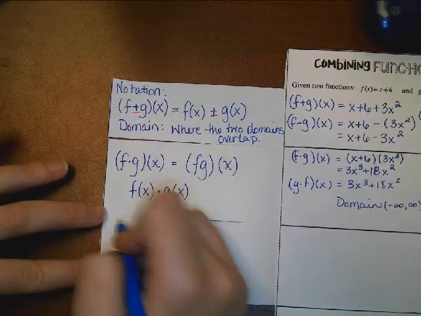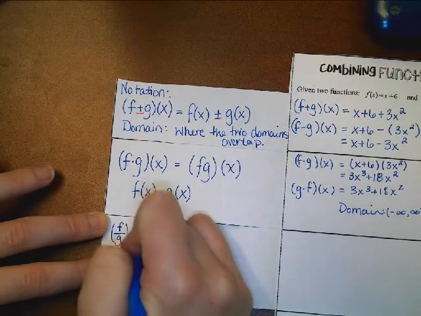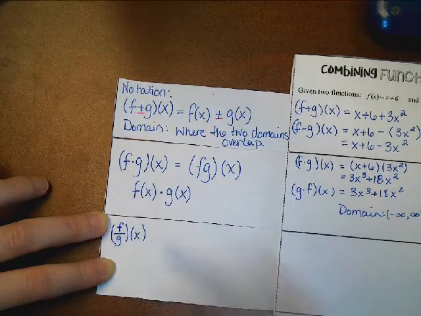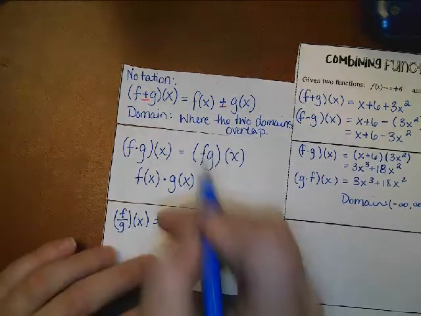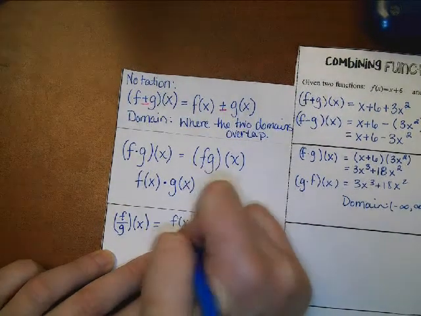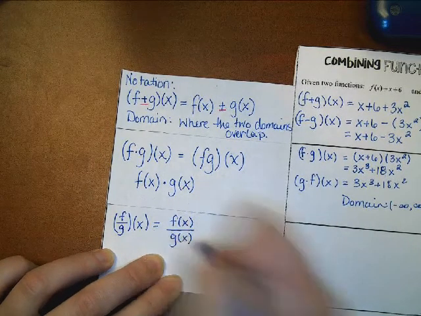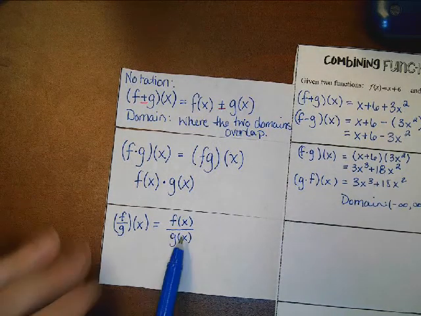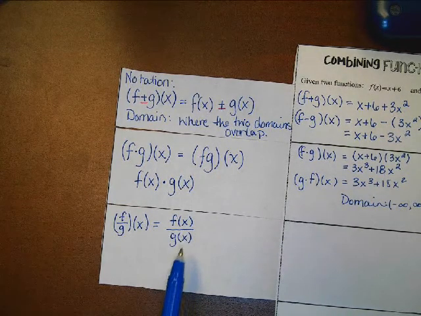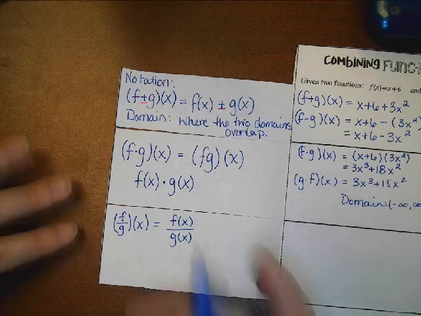All right, so dividing. The notation for dividing is you'll usually see f over g of x like that. And that literally means f of x divided by g of x. Remember that long bar there? That is division. F of x divided by g of x, or f of x times the reciprocal of g of x. Right?